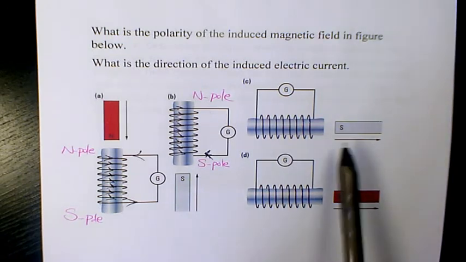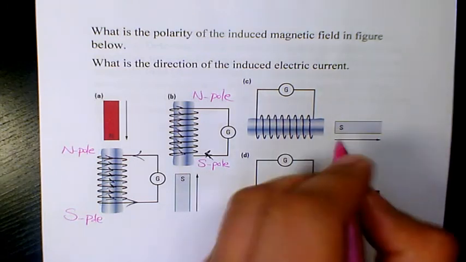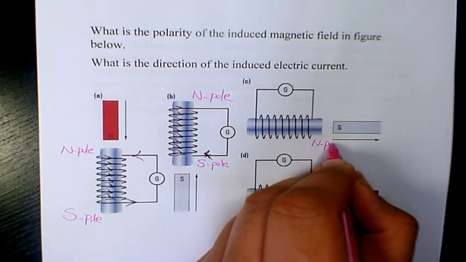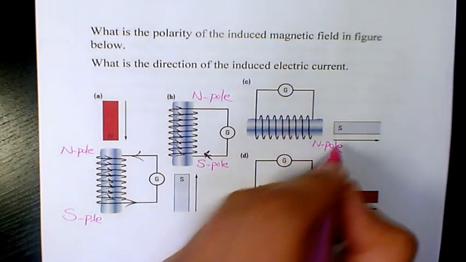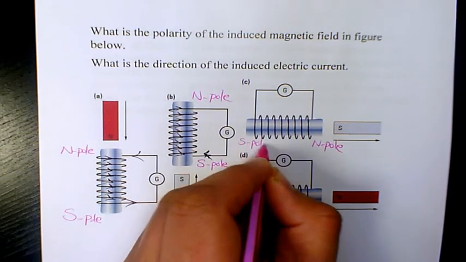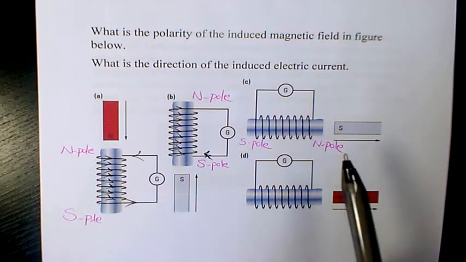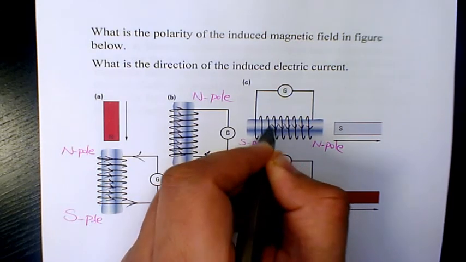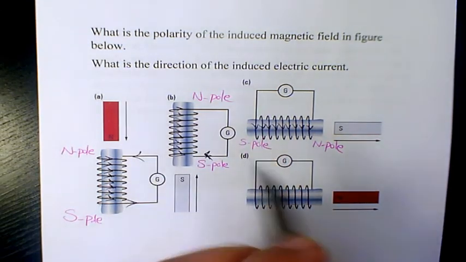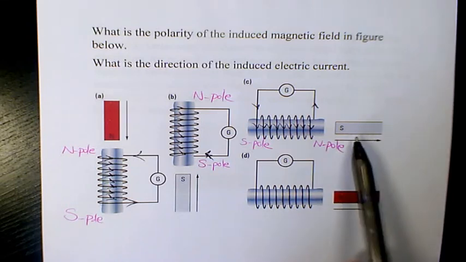Next one. Here we have removal of the S pole. So in order to oppose this action, we need to have an N pole in here to attract it, an N pole to attract this S side. So here we have N pole, here we're going to have S pole. Then I use the right hand rule. Thumb is going toward the right, and the rotation of the four fingers is going to be this way, in order to oppose this change.